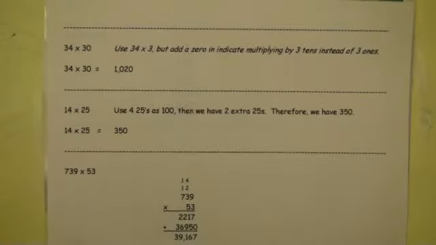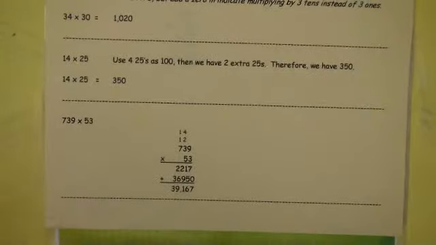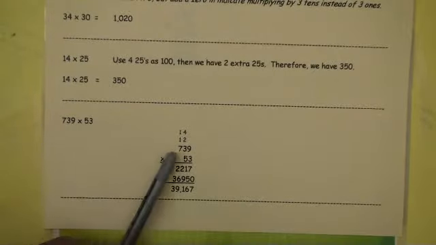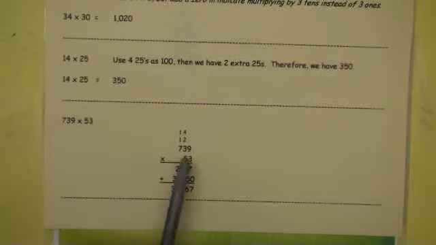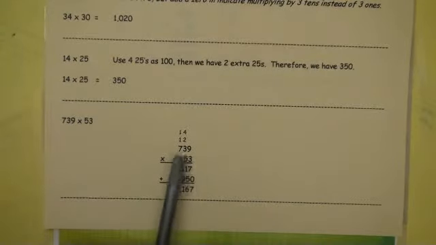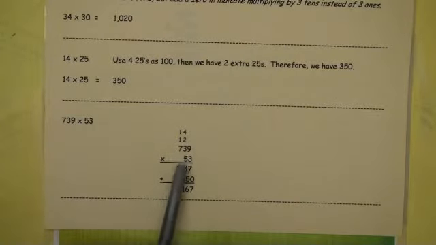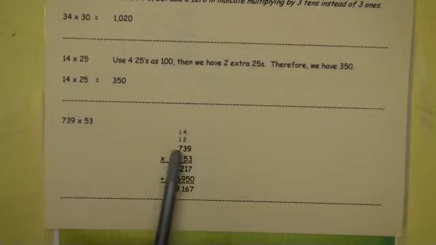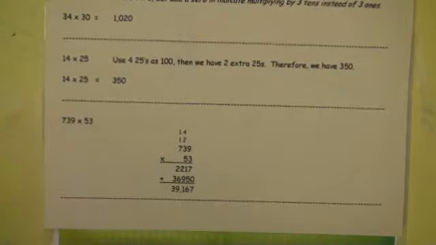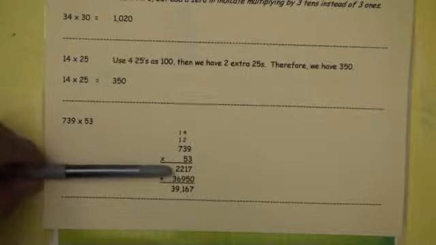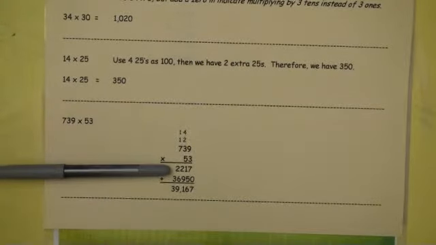All right? 739 times 53. Now we're going to use the written mathematics style. So we put the 739 on top, 53 underneath. We go through, and just like in the previous videos, we do 3 times 9, 3 times 3, 3 times 7. So 3 9ers is 27, carry the 2. 3 times 3 plus the 2 is 11, carry the 1. 3 times 7 is 21, plus the 1, 22. This number, 2217, is the value you would get if we just did 3 times 739.